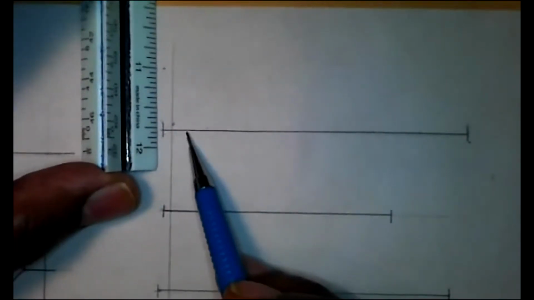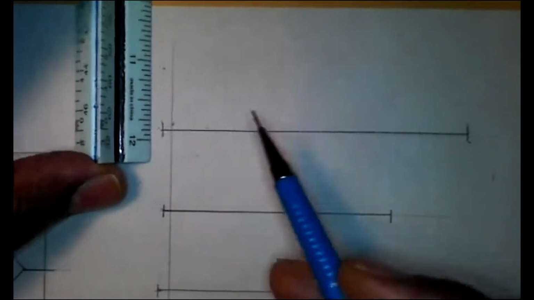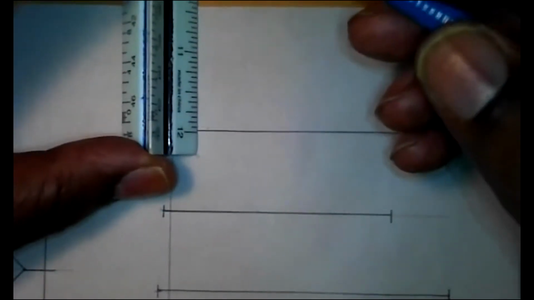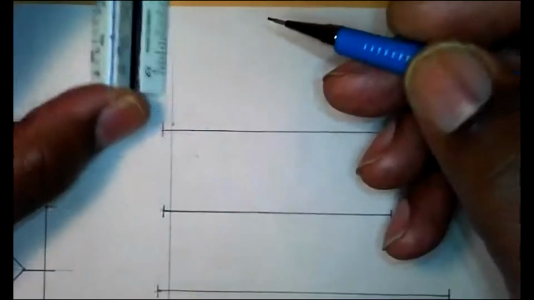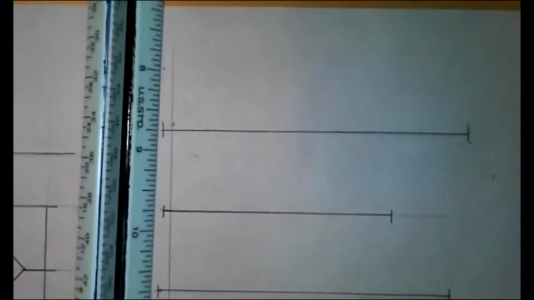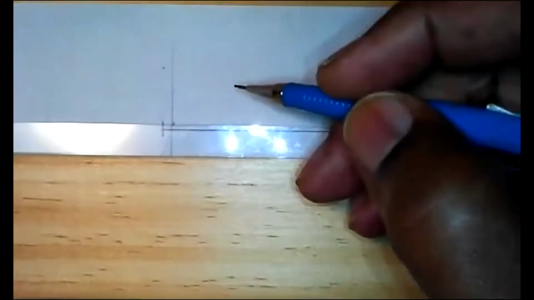I'm going to show you right now, and then I will repeat it again. I'm starting with this line right here. I need a space here. That space is going to be 1/16. Okay, 1/16 space.